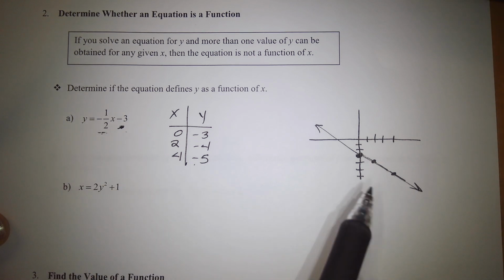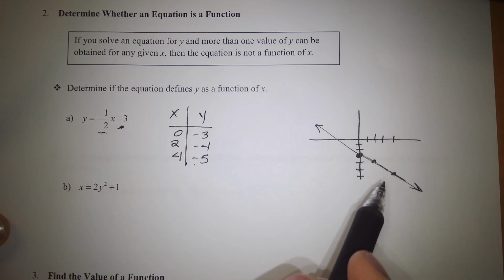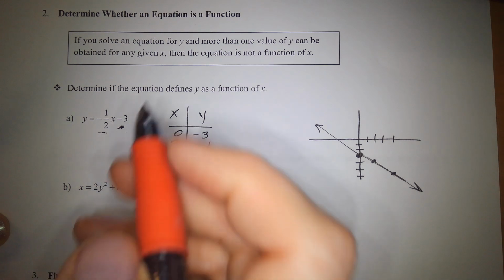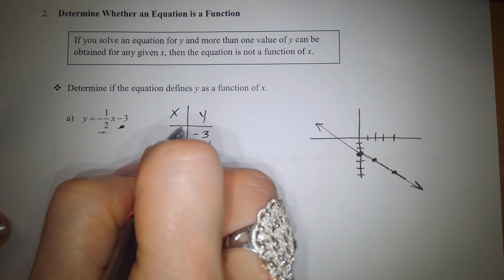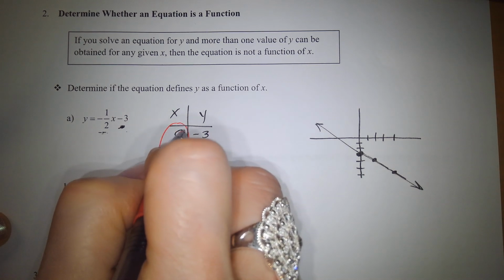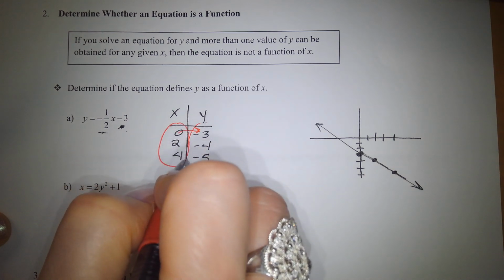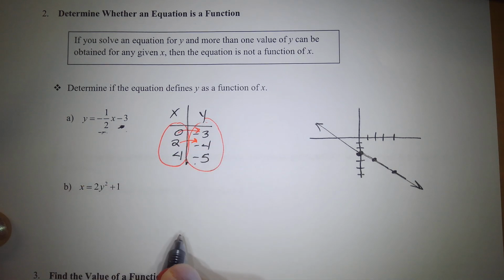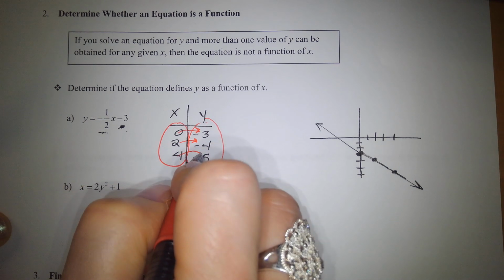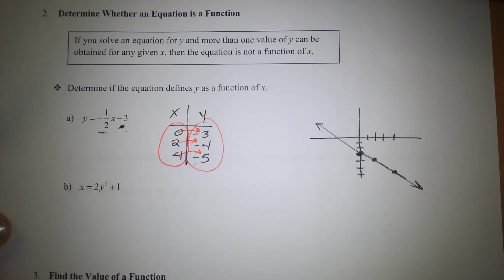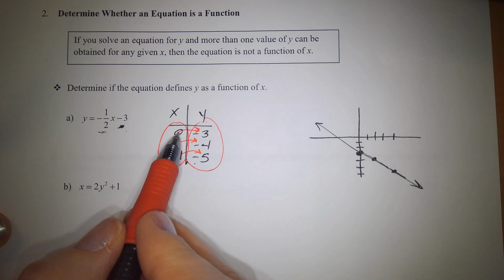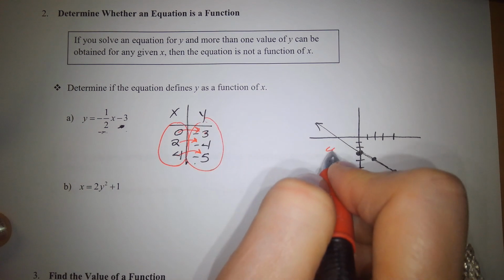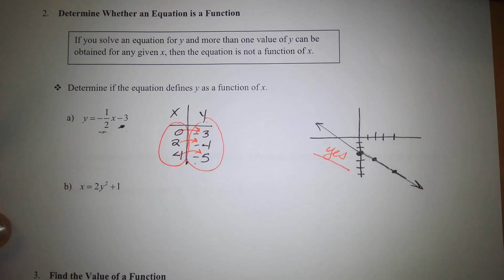Now the question is, is this a function? Well, to be a function, every x can have only one y. So you see this 0 would map to negative 3. 2 would map to negative 4, and 4 would map to negative 5. So for every x, there is exactly one y. So yes, this is a function.